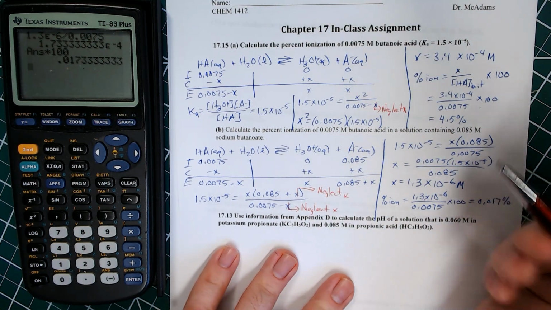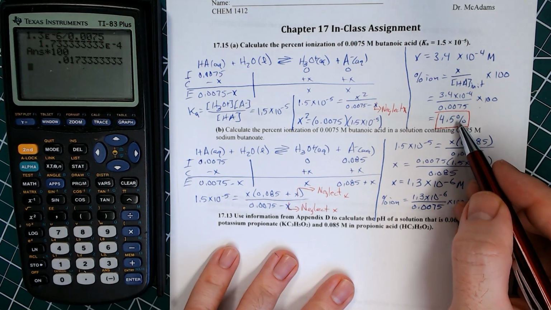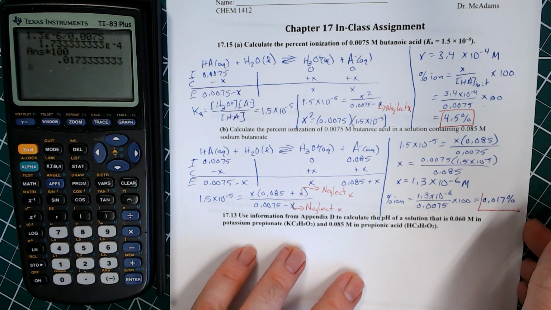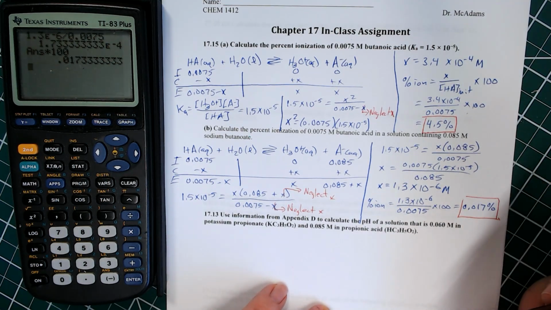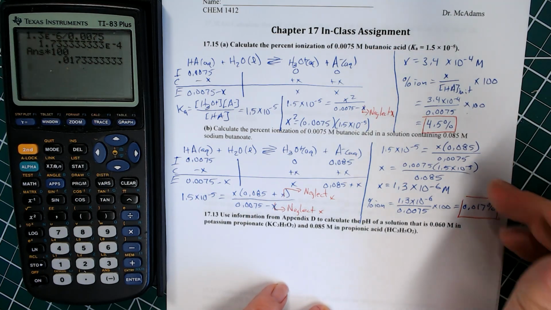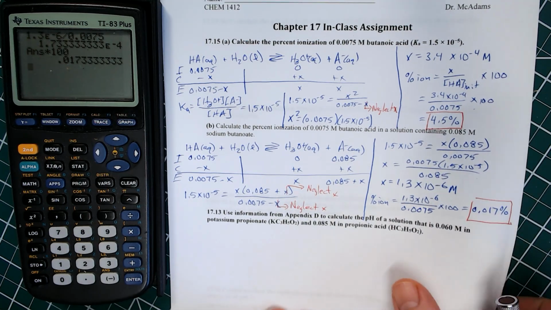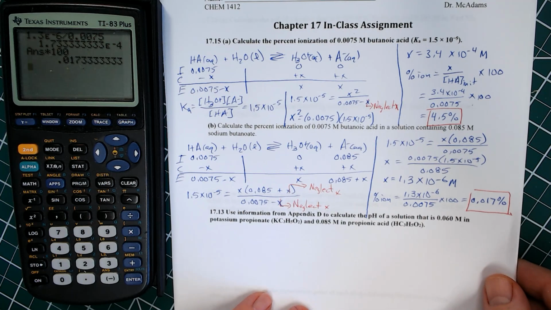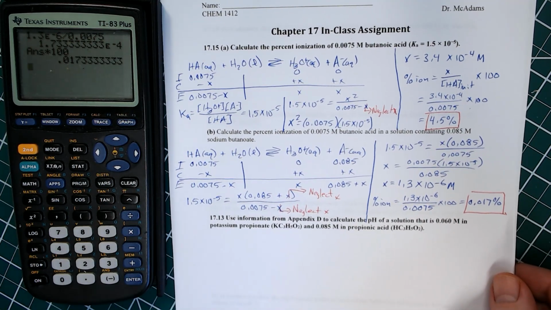So this is the common ion effect. By itself, the acid was dissociated by 4.5%. When we had an ion in common, the percent ionization went down by 2 orders of magnitude. So it went down by a huge amount. That is the common ion effect, and that's really the whole point of this chapter, looking at the common ion effect. So let me show you another one of these.